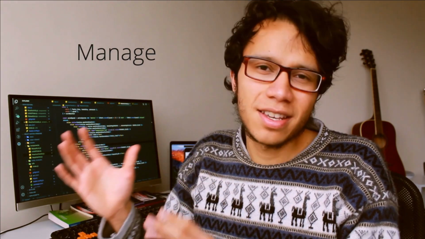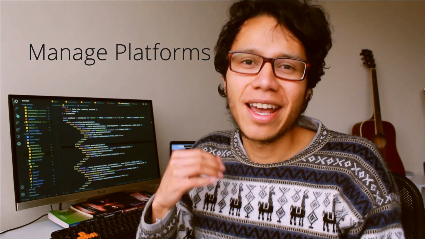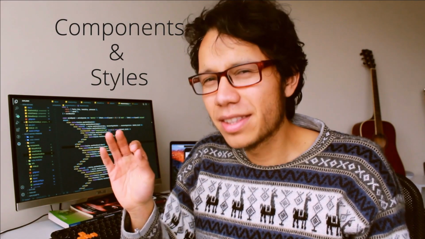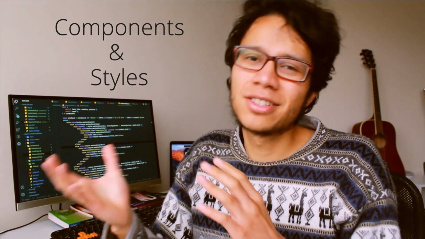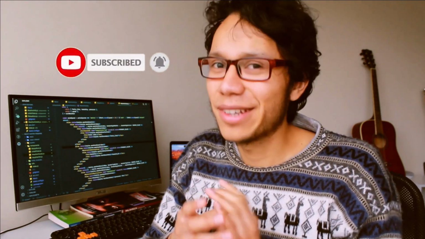We are also going to learn how to show different things depending on the platform. And we're also going to be learning how to use components and styles in React Native. That's a little bit different from React, but it shares the same concepts. So now let's jump into the code.